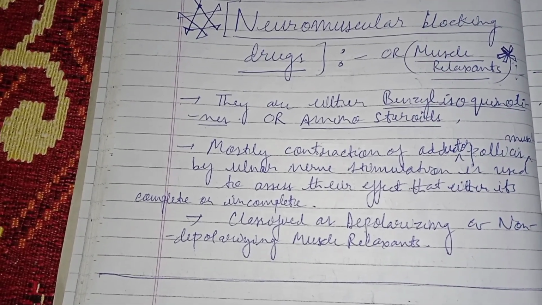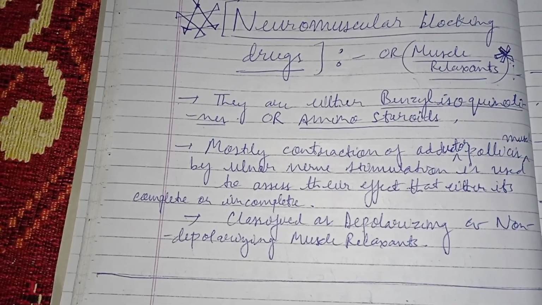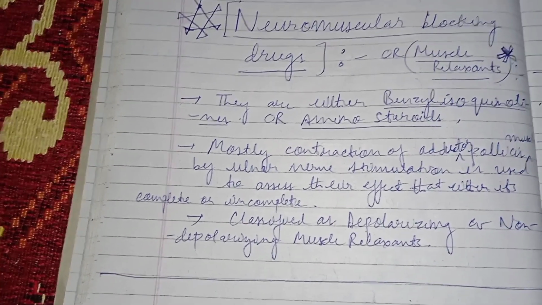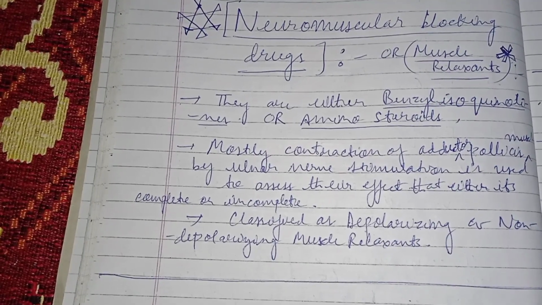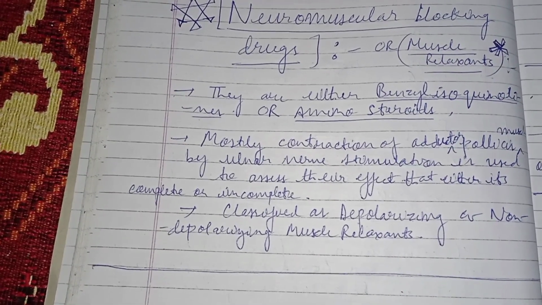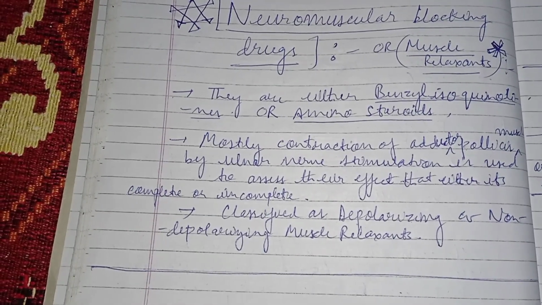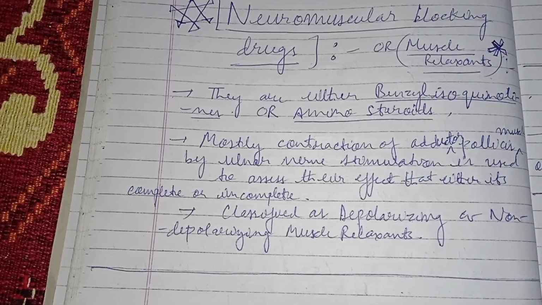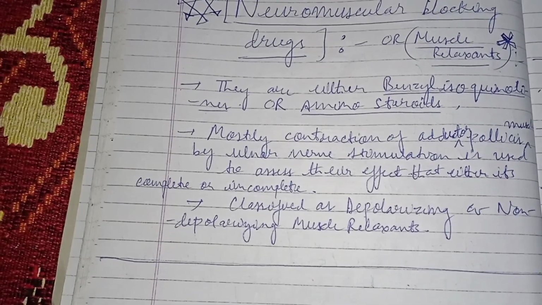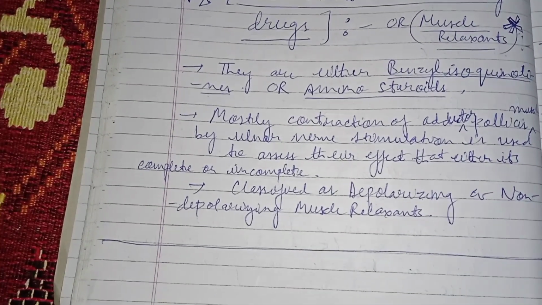So in the anesthesia pharmacology section, we'll now be discussing the neuromuscular blocking drugs. They are also known as muscle relaxants. So let's start our topic. They are either benzyl isoquinolines or aminosteroids. Please keep this point in mind.